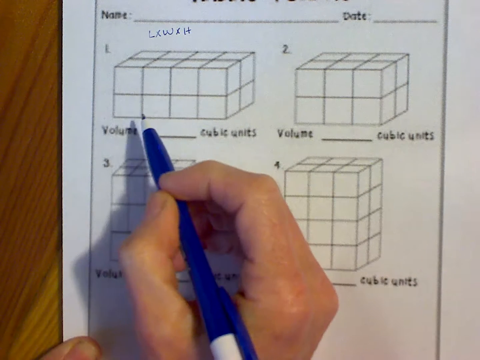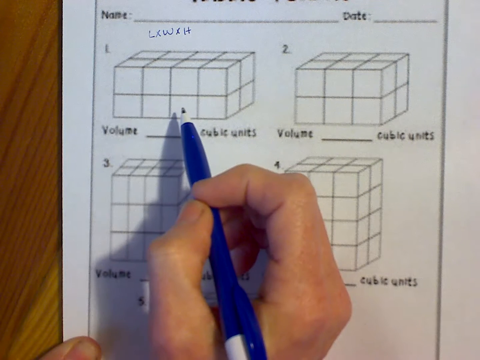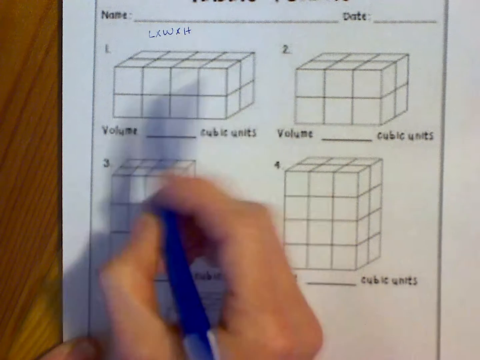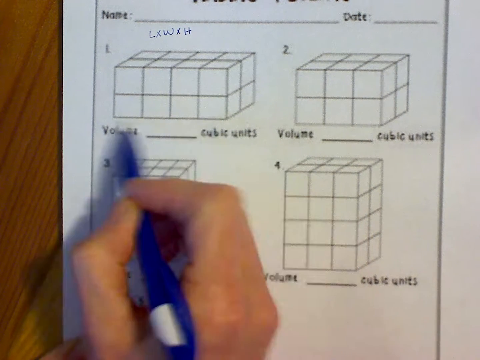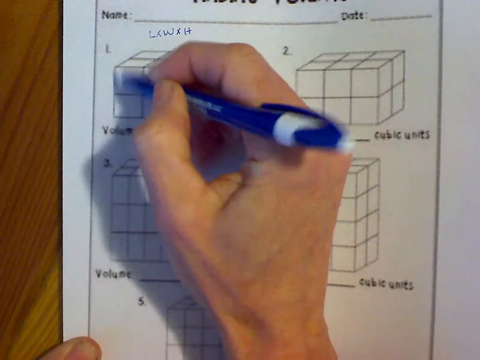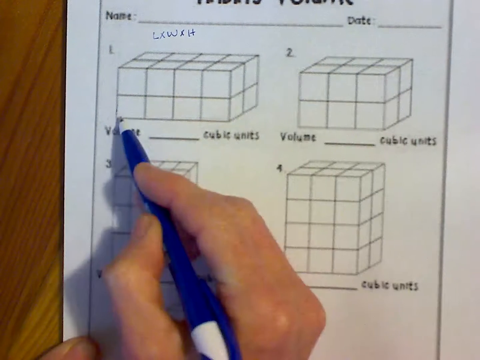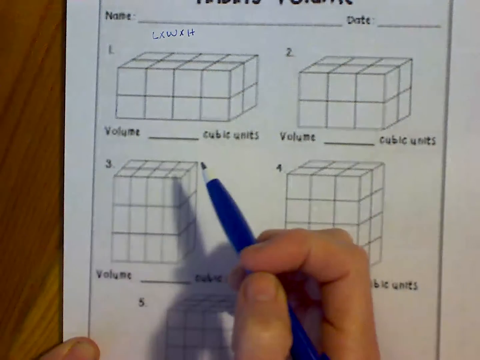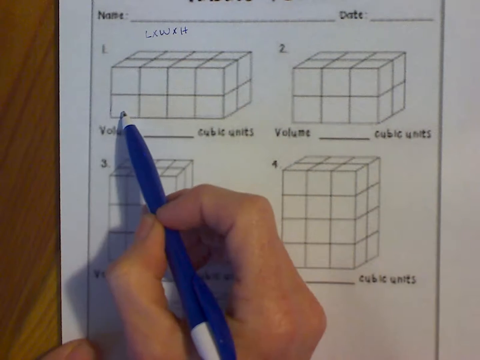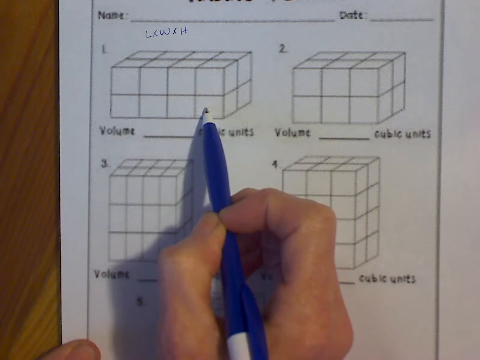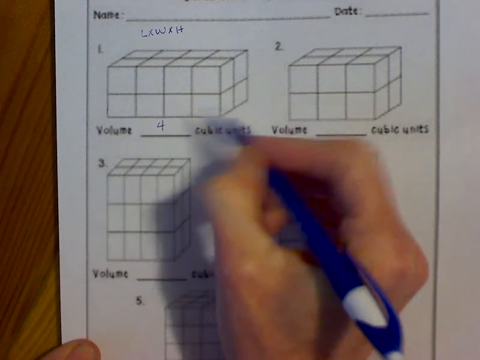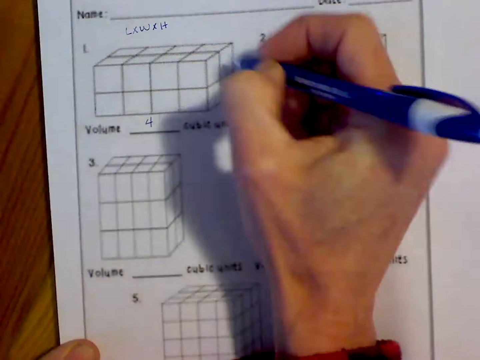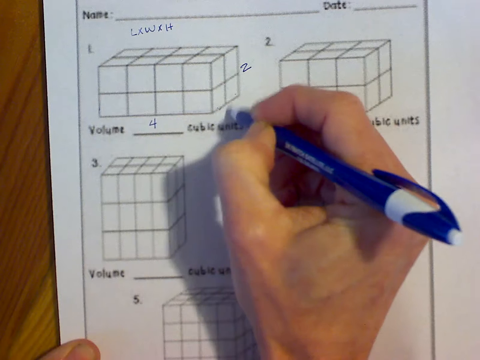So as the video said, it really doesn't matter which one you call the length, which one you call the width, which one you call the height. We just have to get these three measurements. We have to get the going across, the side to side, the up and down, and then the back. So side to side is 1, 2, 3, 4. So we'll write our 4, 1, 2 going up, and then 1, 2 going back.